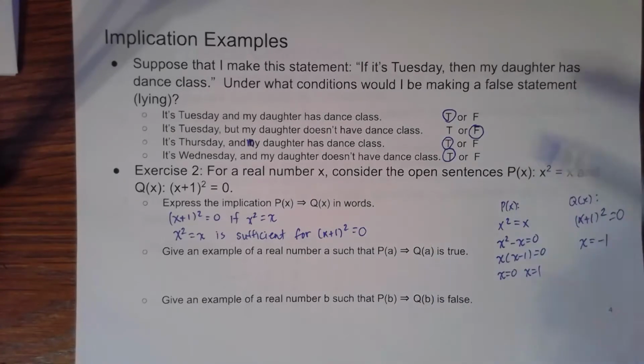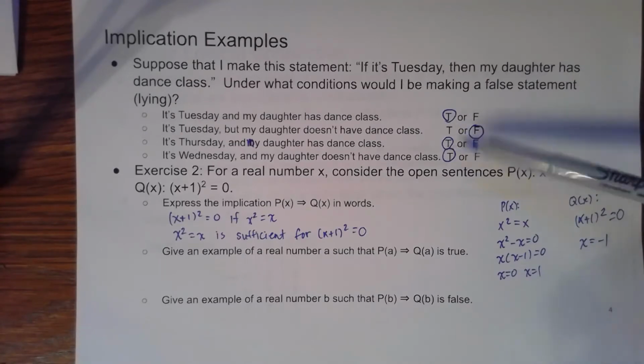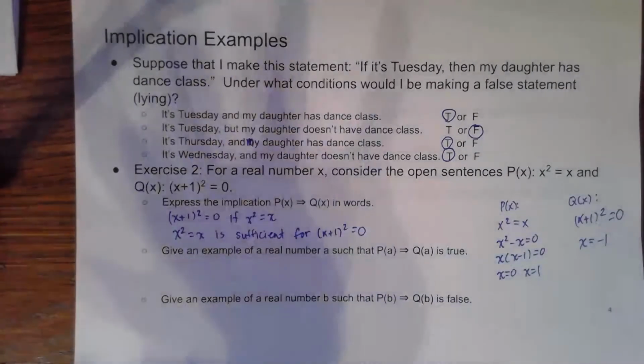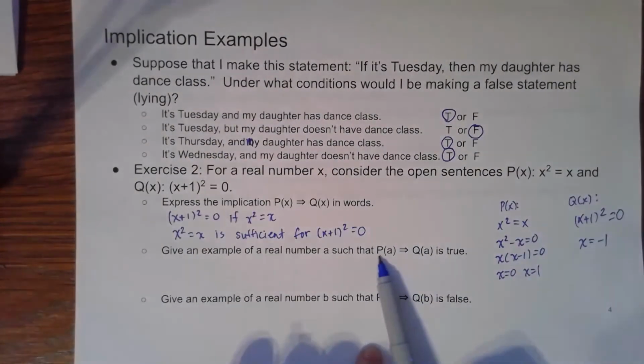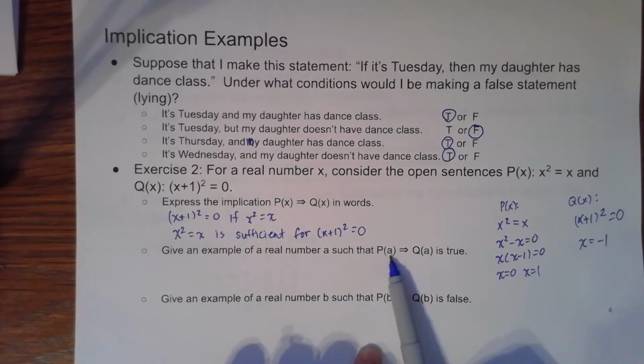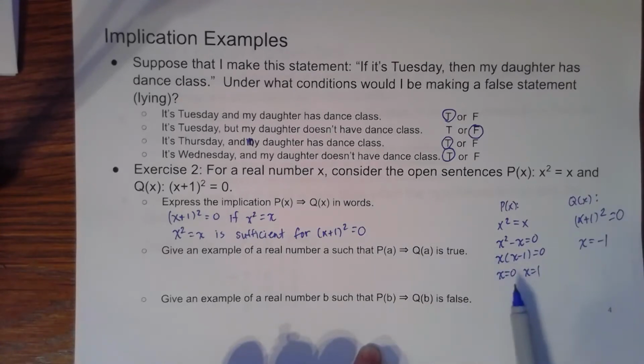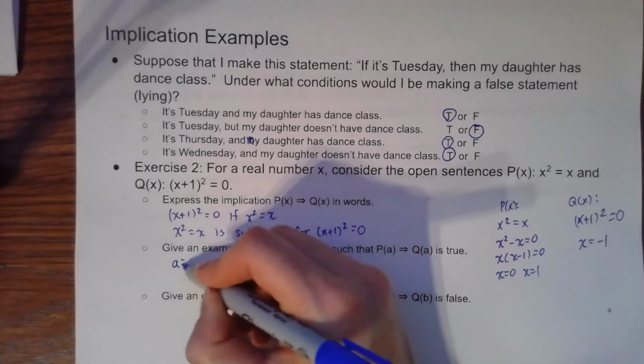The other way to get true besides this one is to have a false conclusion, and then anything can happen. So here, I can choose a value that would make the hypothesis false. So I just have to choose a value that's not 0 and not 1, because those make the hypothesis true. Anything else will make the hypothesis false. So for example, we could choose our A to be negative 1.